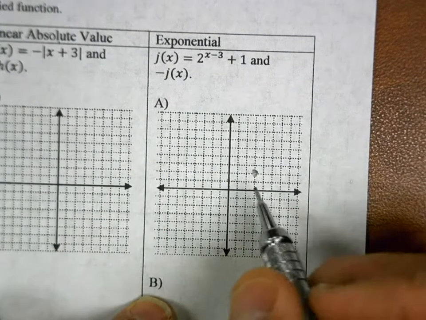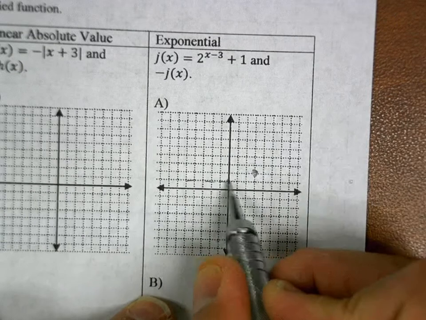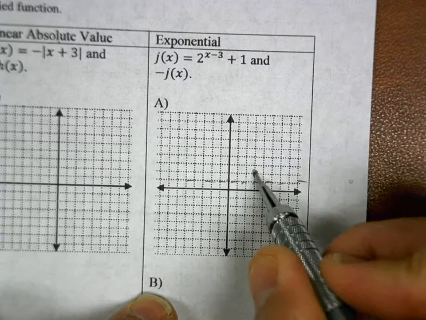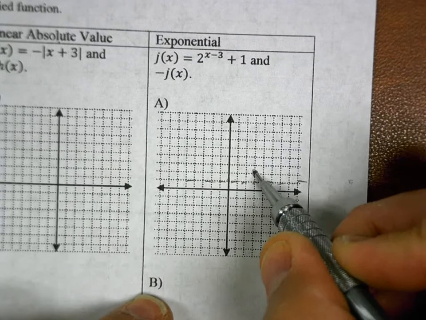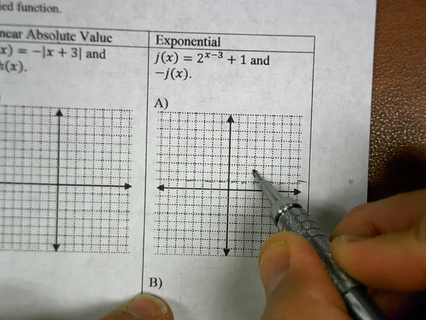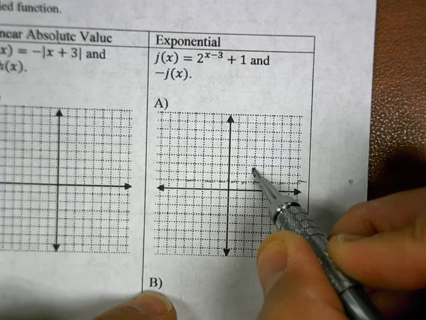Where do I put the horizontal asymptote? 1 space. There you go, 1 space like this. And then how do we graph an exponential? Do we do the slope, or what do we do? Plug in a point. Find another point. Remember, there are 4 graphs. 2 of them you plug in a point, 2 of them you do the slope. If there's a curve to it, plug in a point.